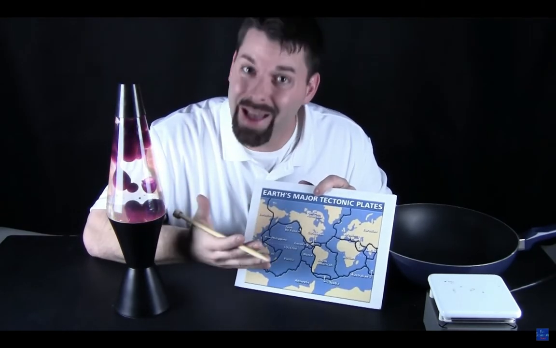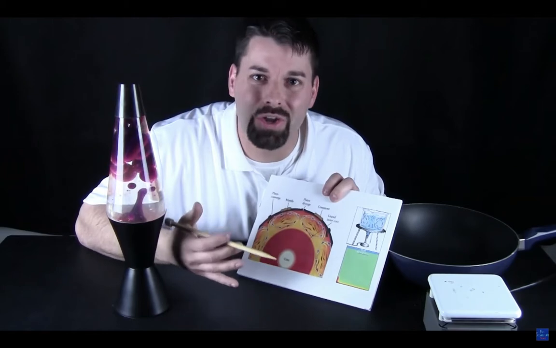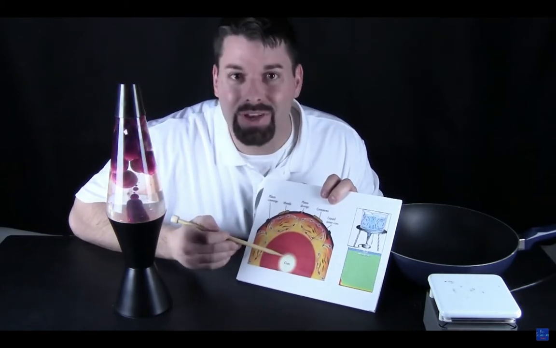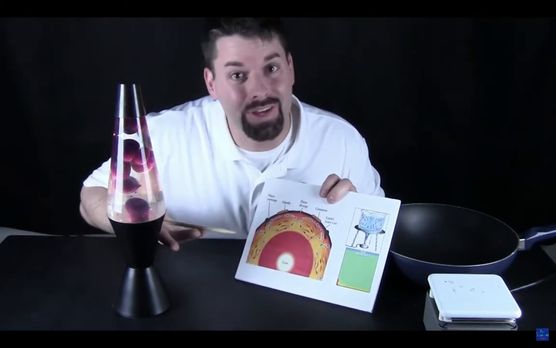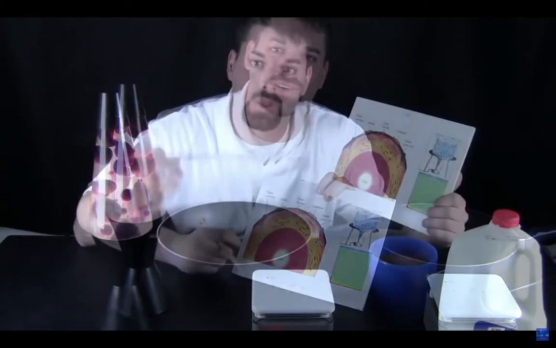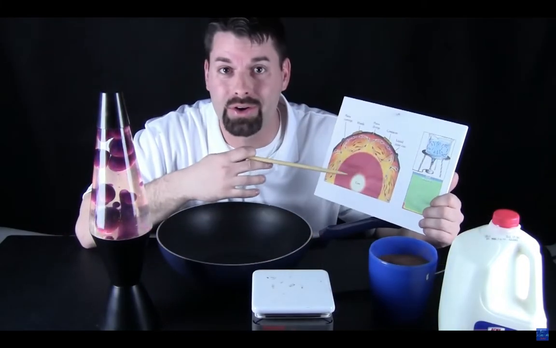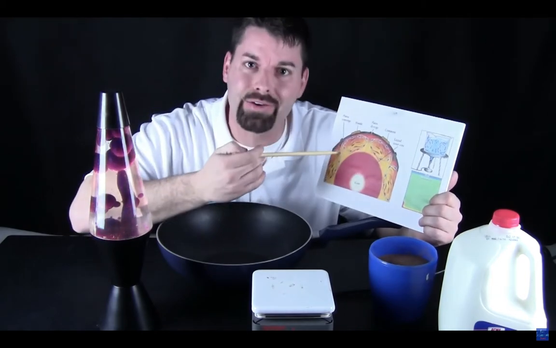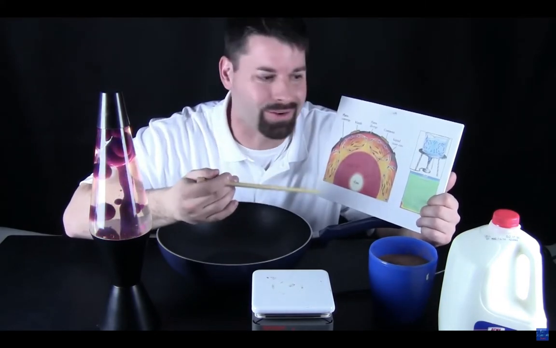Heat moves matter. Let's try and show you how that works. We have a heat source here. Our heat source is the middle part of the Earth. We need something to be the matter that heat energy can move around.